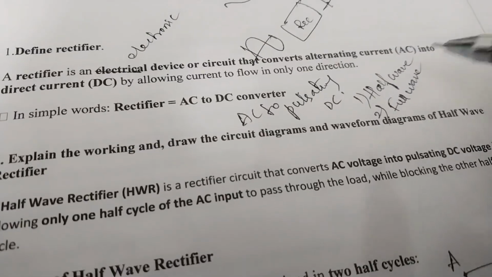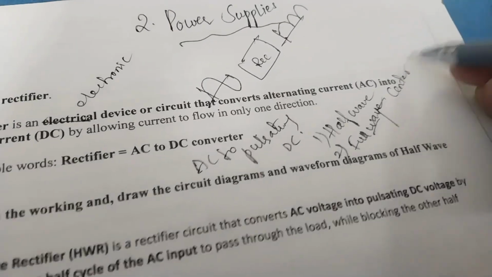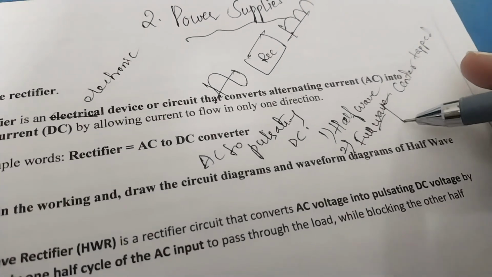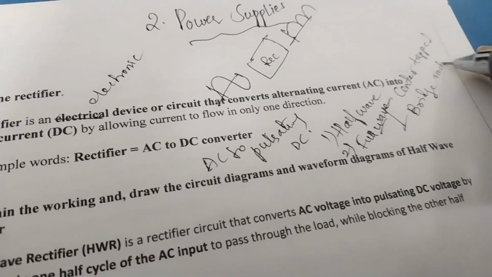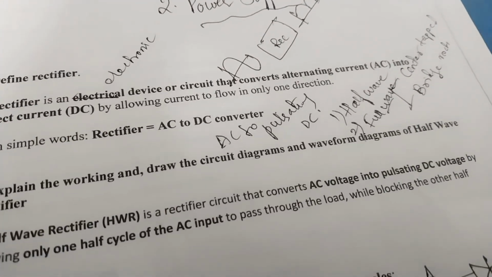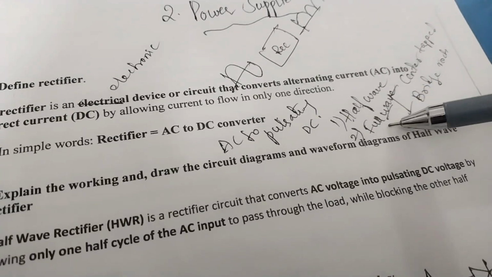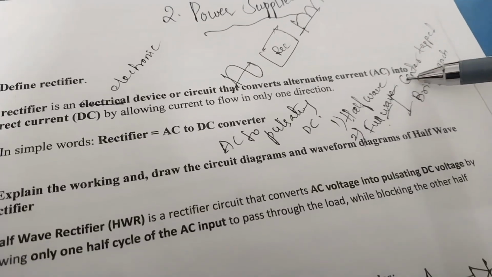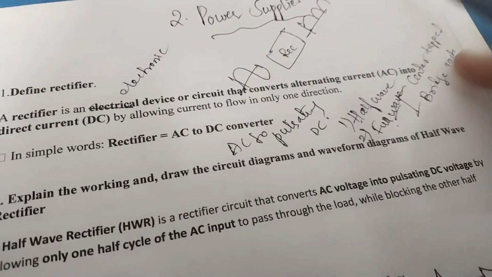And the full wave rectifier is further of 2 types. The first one is center tapped, and the next one is bridge rectifier. If the question is for 1 mark, what are the types of rectifier, then you have to write, this is of 2 types, half wave rectifier and full wave rectifier. If it is for 3 marks, then you have to write, full wave is further classified in 2 types, center tapped full wave rectifier and bridge rectifier.